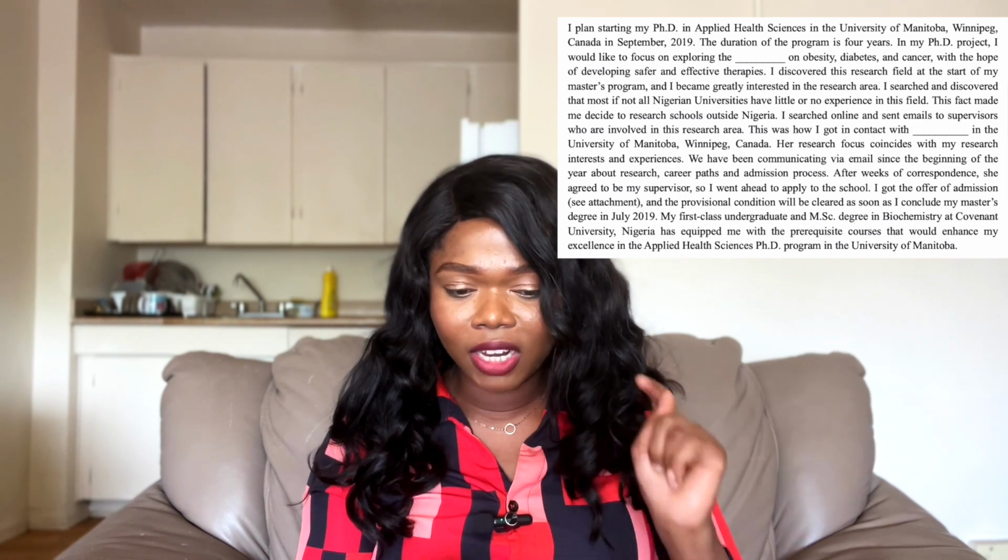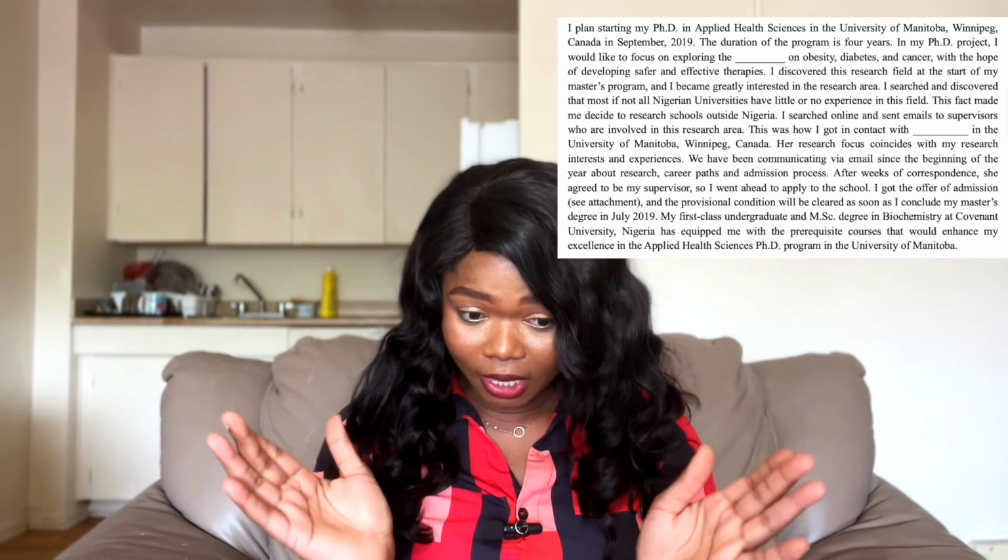I got the offer of admission, see attachment in brackets, and the provisional condition will be cleared as soon as I conclude my master's degree in July of 2019. Now, when I was applying for this, I was still doing my master's program at that time. So when they gave me admission in the school, they had a condition on the letter that I had to finish my master's program first, of course, before I can start. So I had to explain that in the SOP. All right. So if you have any condition on your offer letter, please explain it.